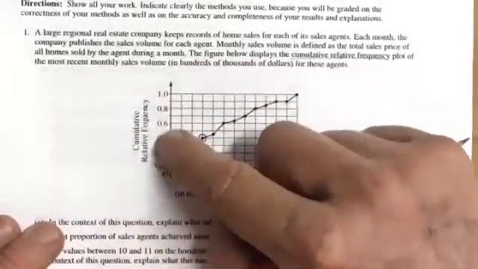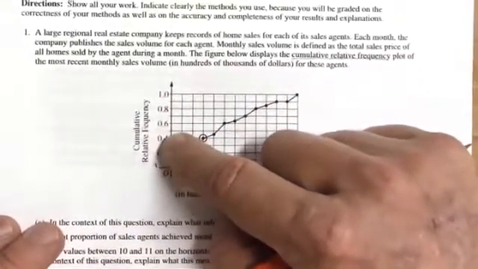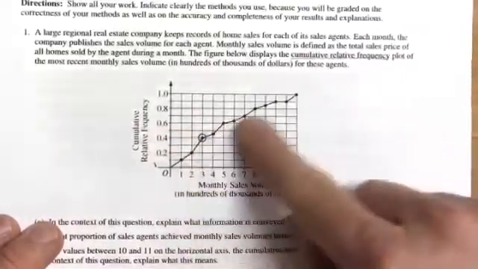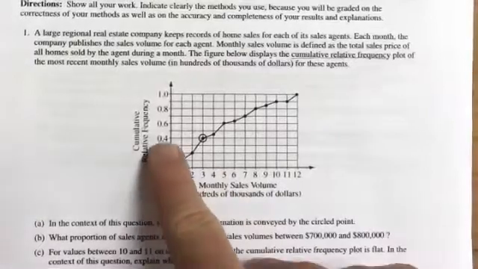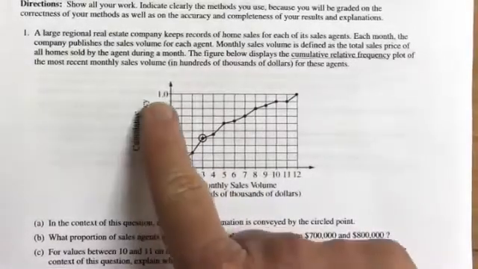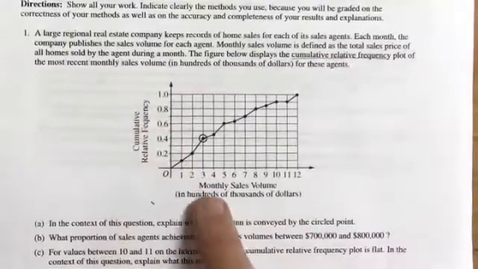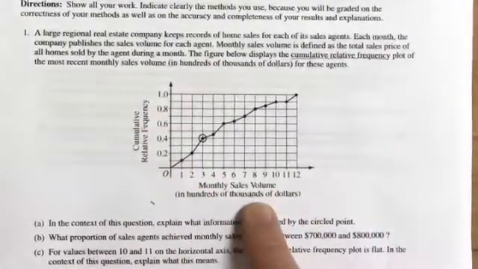Cumulative relative frequency. You know what that means? That's right. It means percentile. So this is a percentile graph, and it allows you to estimate percentiles. And so here's the percentiles all the way from 0 to 100%, and it puts it in decimal form. And here's the monthly sales volume in hundreds of thousands of dollars.